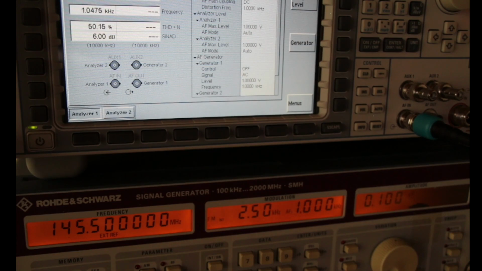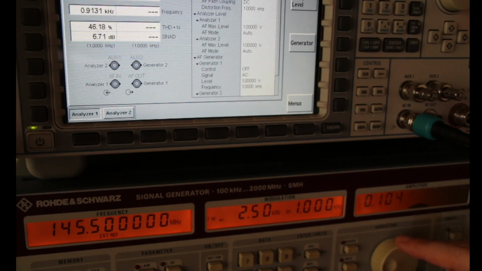Let's increase the RF level slowly but surely, and there you already can see that the SINAD, which is quite jumpy, increases. And now we are at 0.14 microvolts, and we are still a little low.